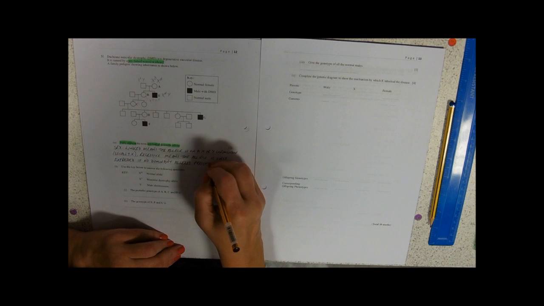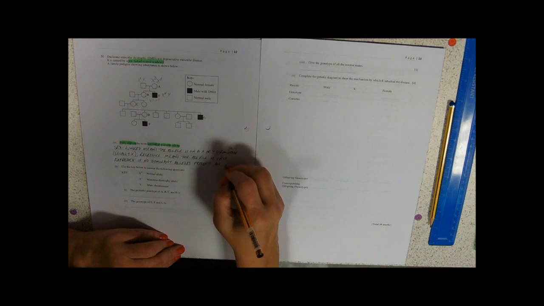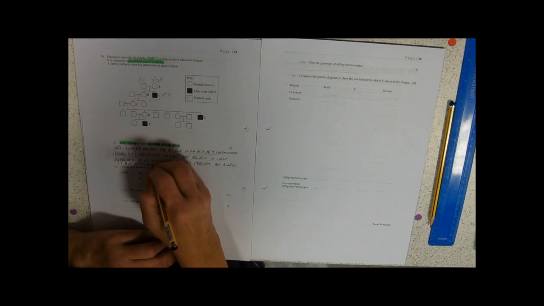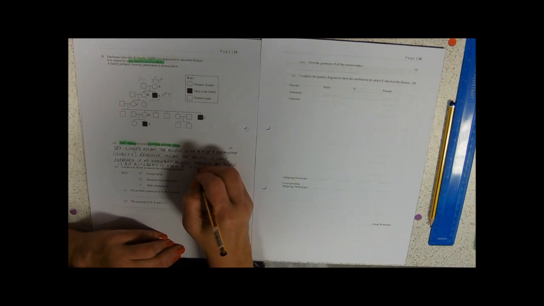And what's an allele? An allele is an alternative form of a gene.